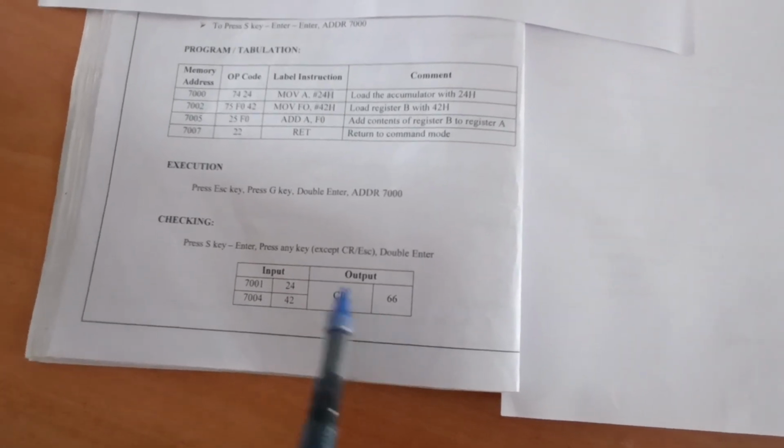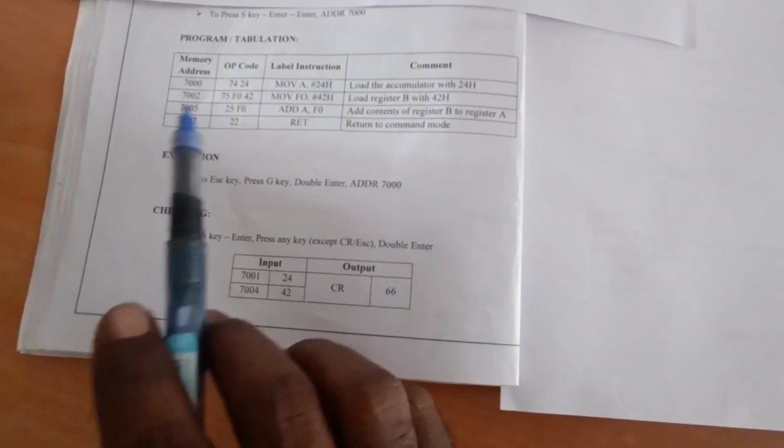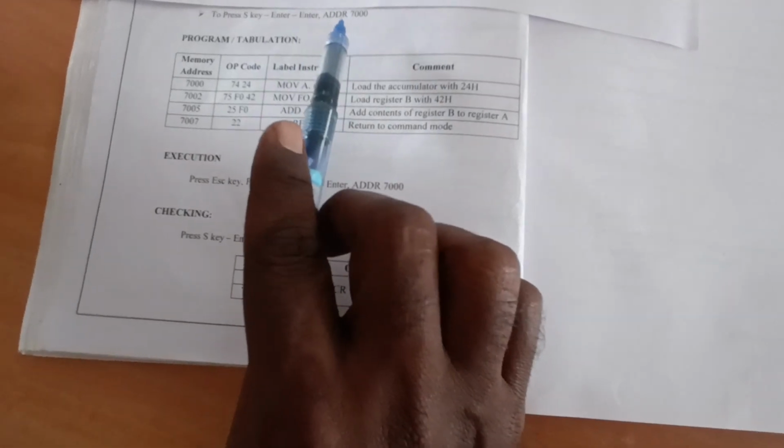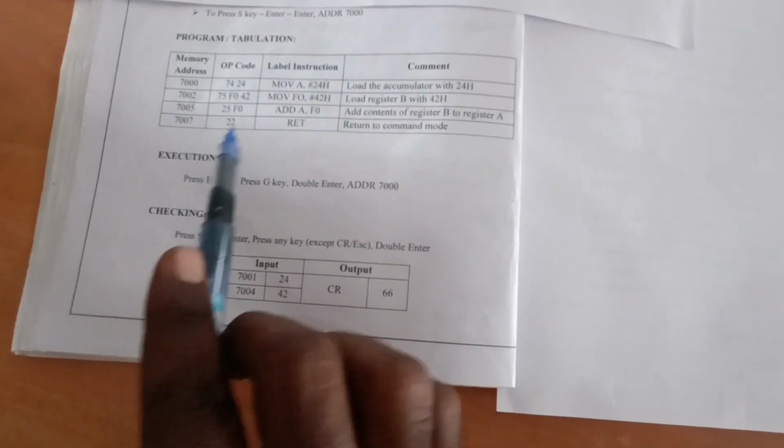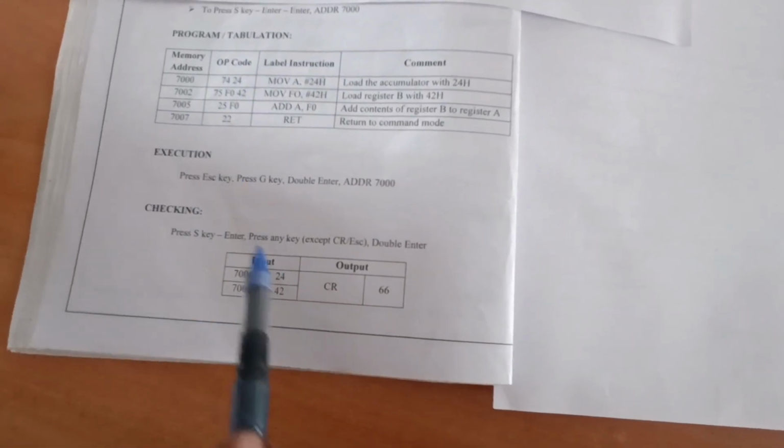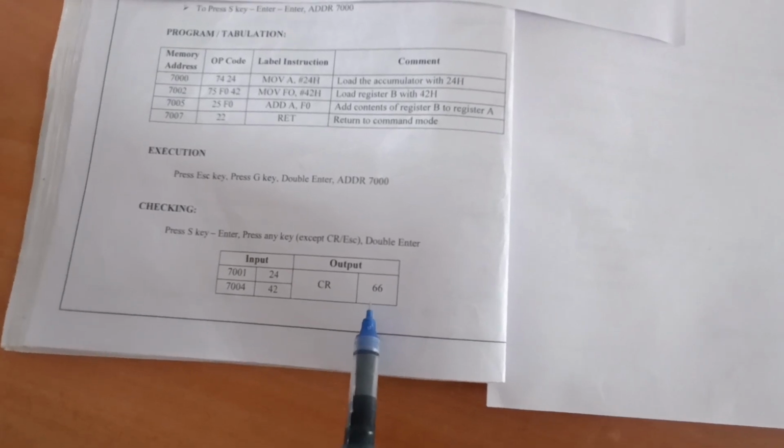First you have to press the S key, then double enter, then give the address 7000, then enter the opcode, then execute it, and you can get the 66 output.